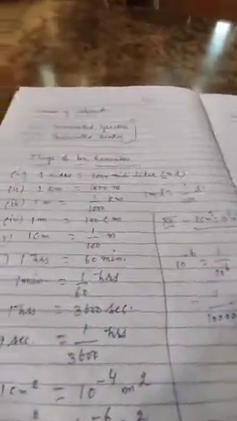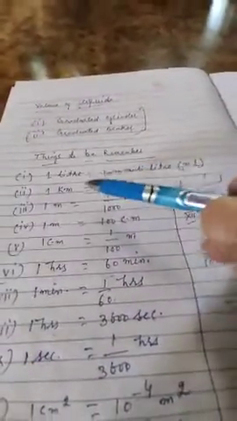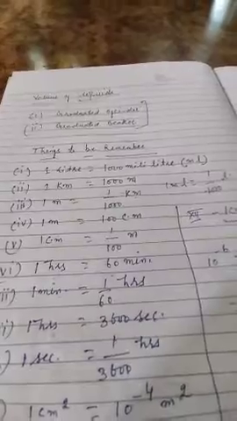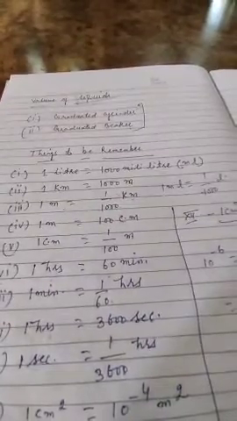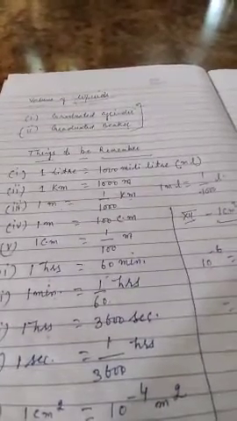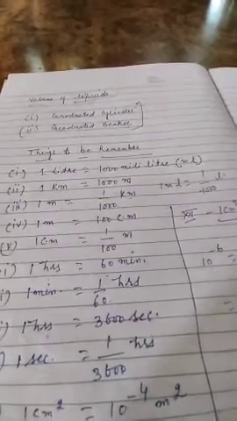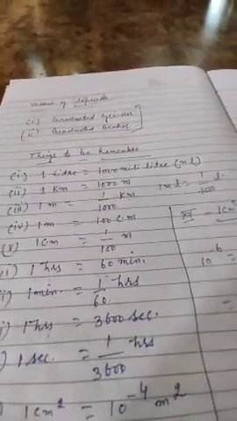So in order to solve the numericals, you have to go through it, you have to learn it, and I assure you, you will be easily able to solve all the numericals on your own.